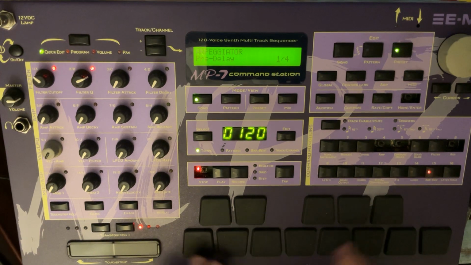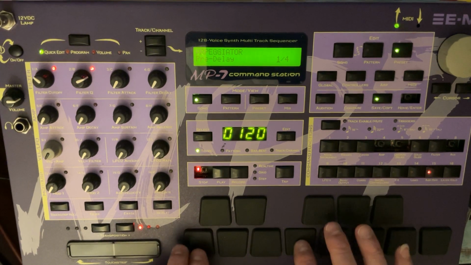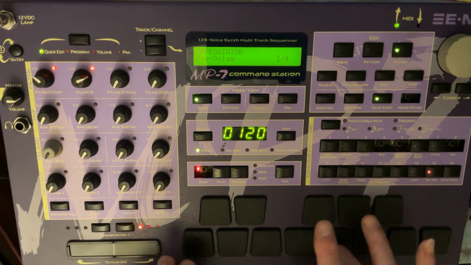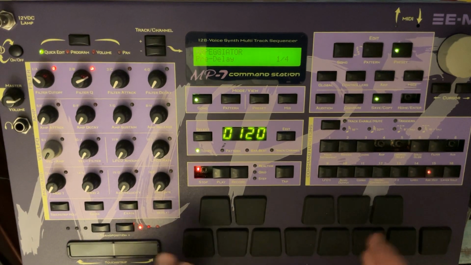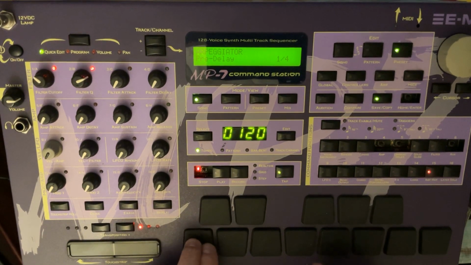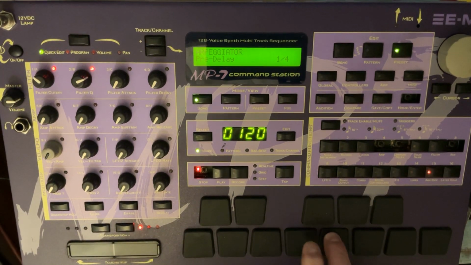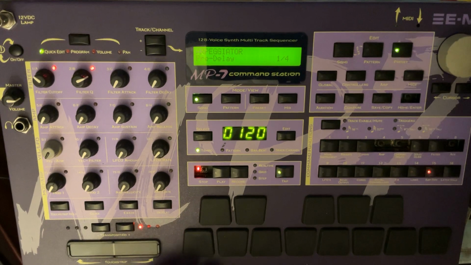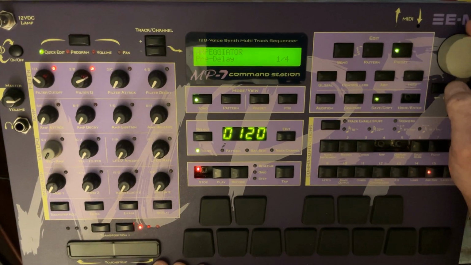So there's no delay if I'm holding one key down. I get the pre-delay there, but not if I go from key to key. That's something to bear in mind in your play style.